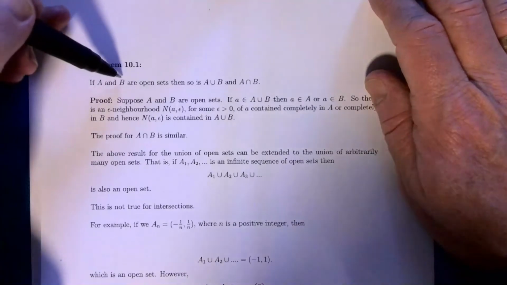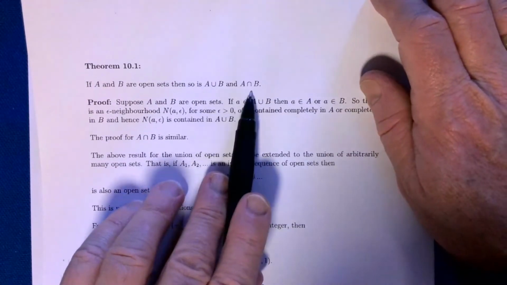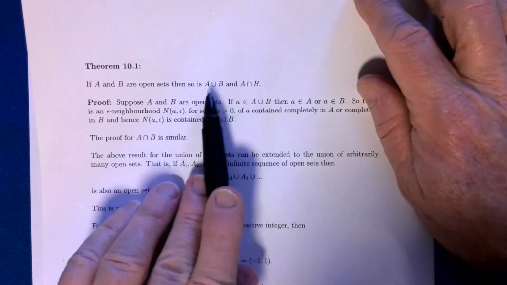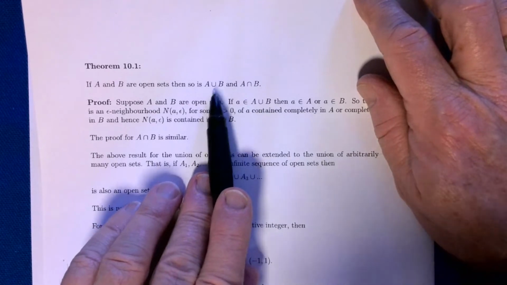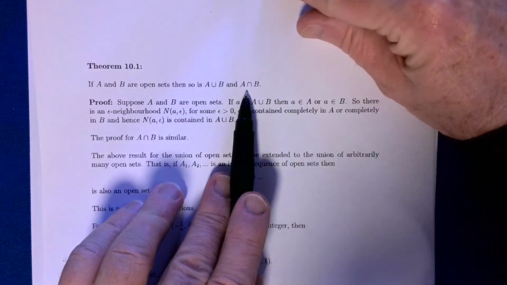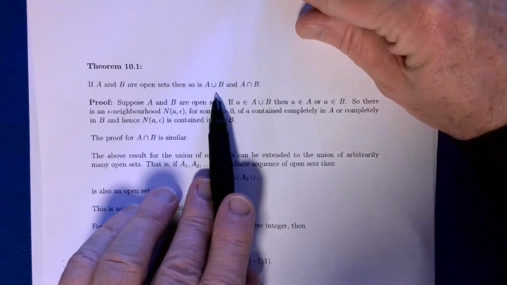It says if A and B are open sets, then so are A union B and A intersection B. In other words, the union of open sets is open and the intersection of two open sets is also open.